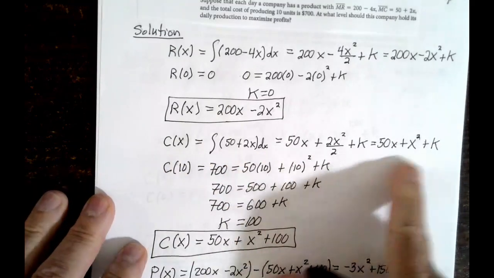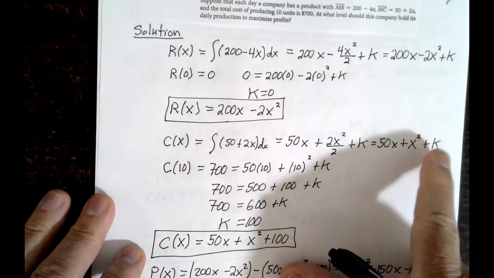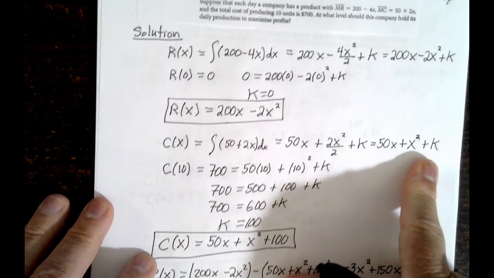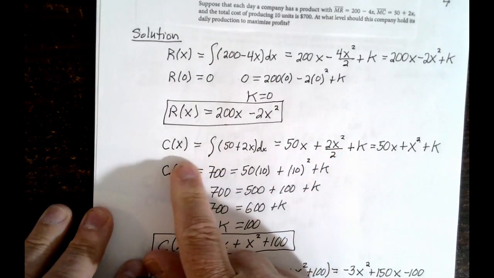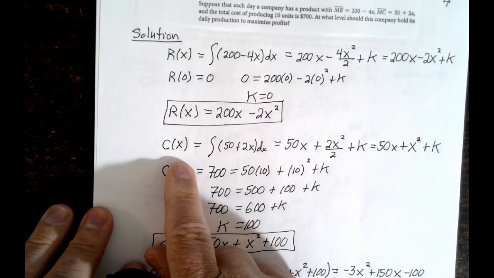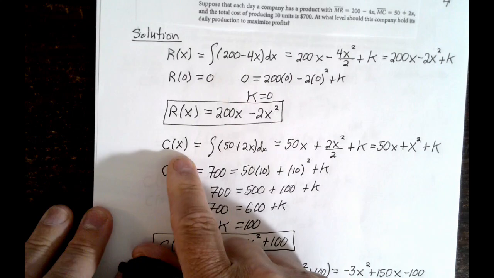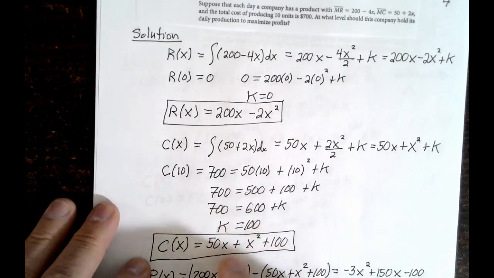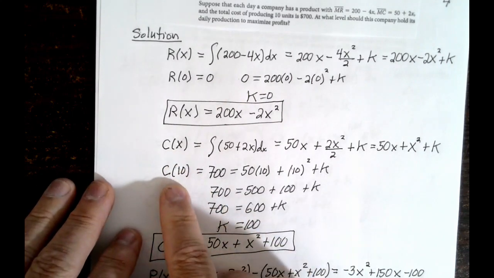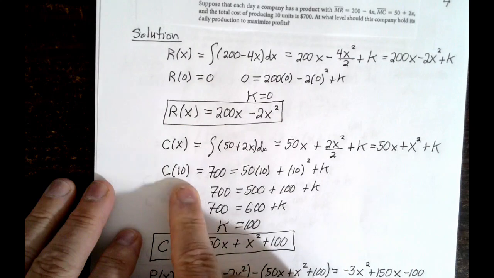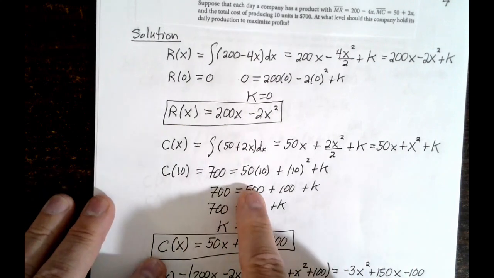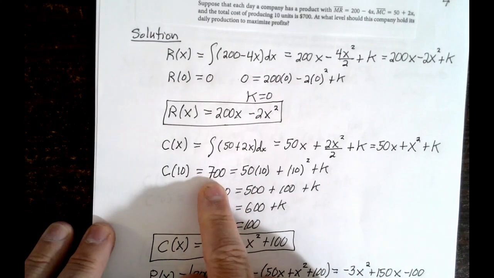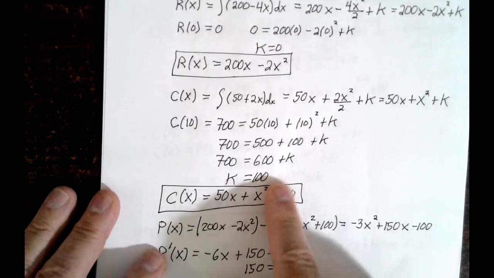Then you integrate the cost function, and you still have the problem with your unknown constant K. By the way, for some of these we're using a capital K instead of a capital C because C could be confused with the cost function. So they tell us when you produce 10 items, it costs $700. So you plug 10 in for x and it equals 700. And when you solve it for K, you get 100.